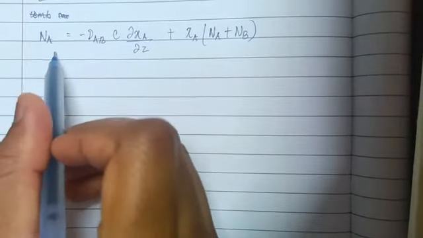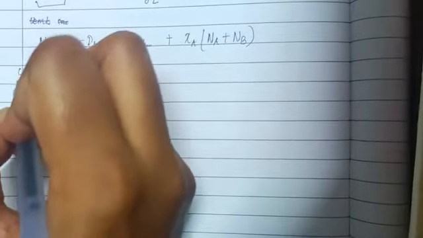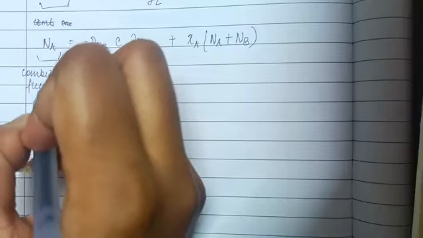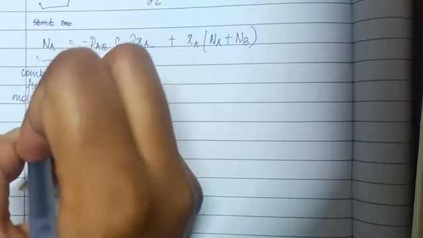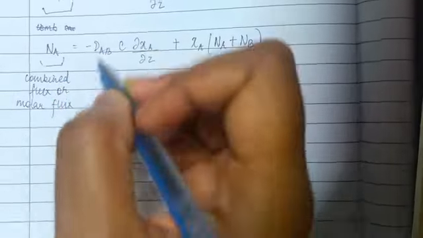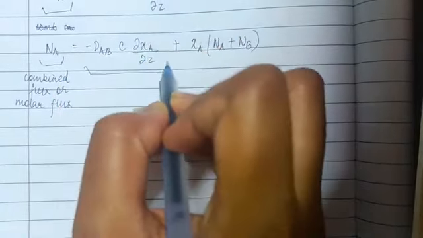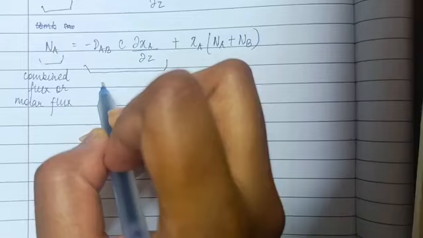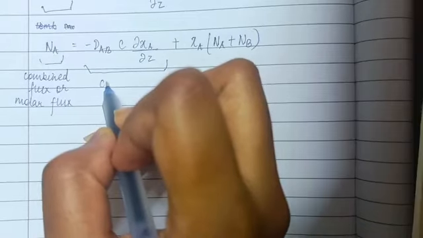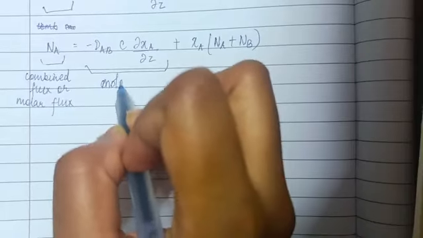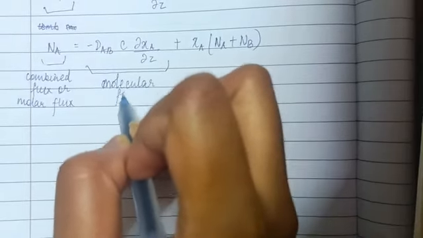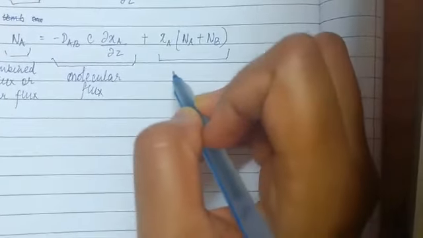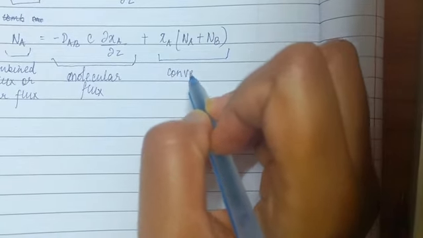So the Na term is the combined flux or molar flux. The minus DAB into C into dou Xa by dou Z is the molecular flux, and Xa into Na plus Nb is the convective flux.